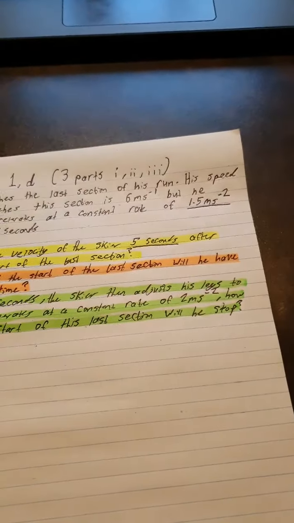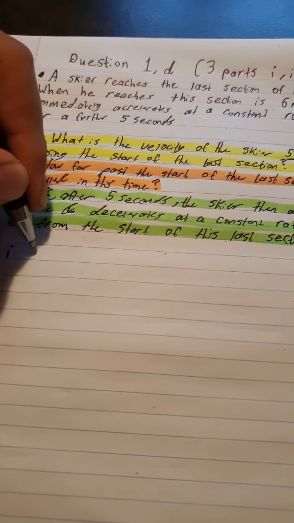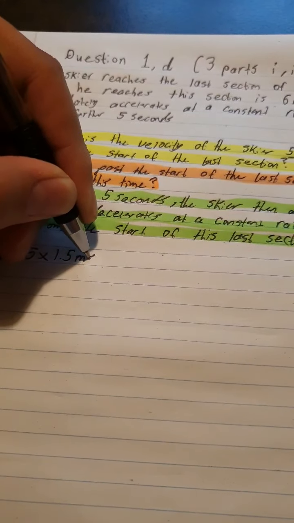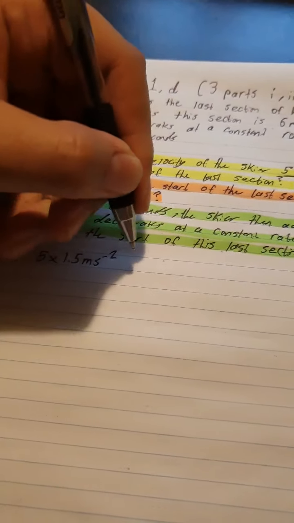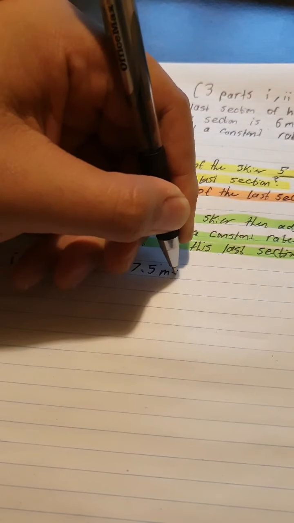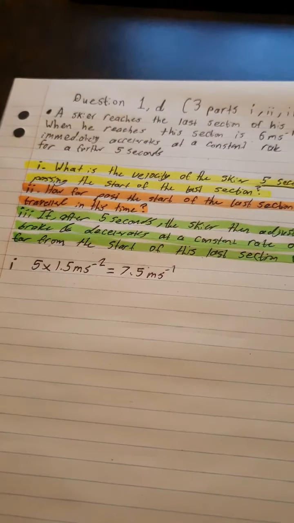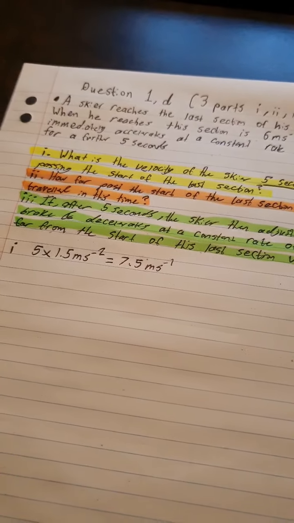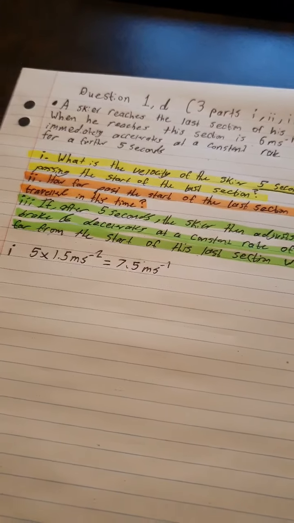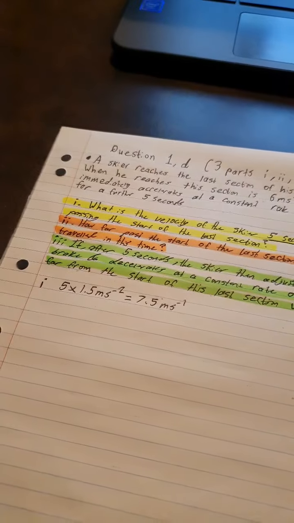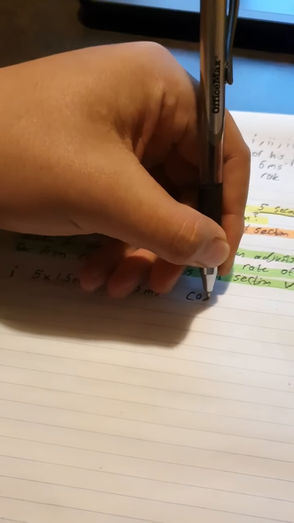Now what we can do is 5 times 1.5 meters per second squared equals 7.5 meters per second. So that's the velocity the skier is going 5 seconds after passing the start of the last section. And then after that, we can add the start speed.